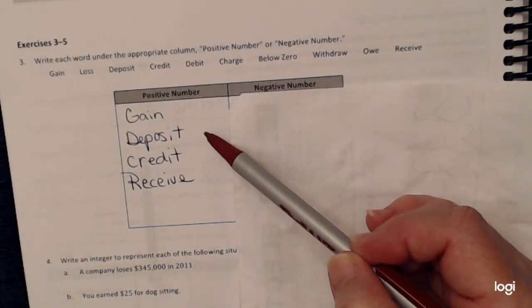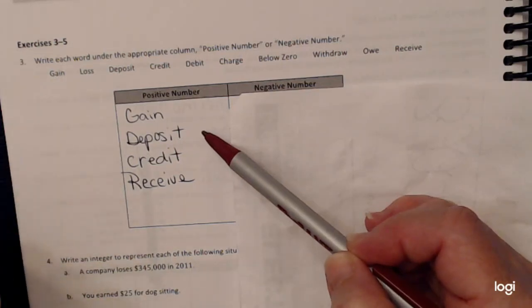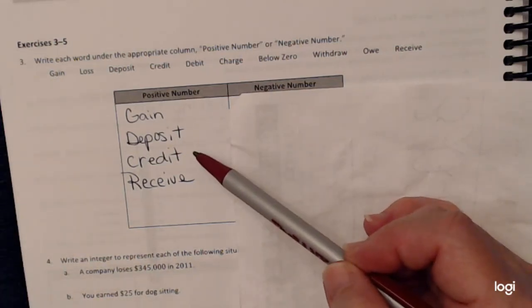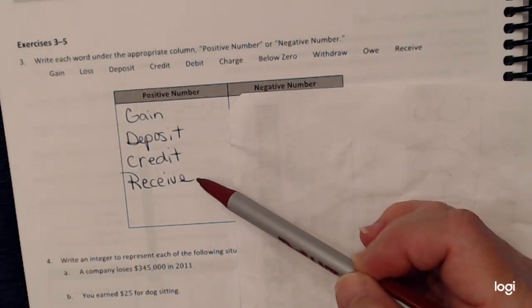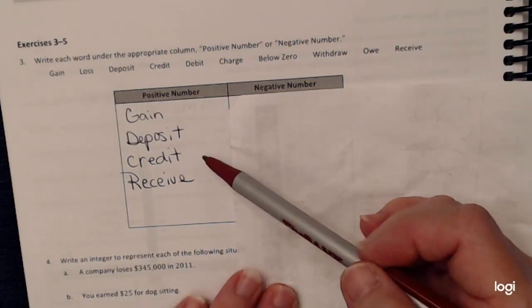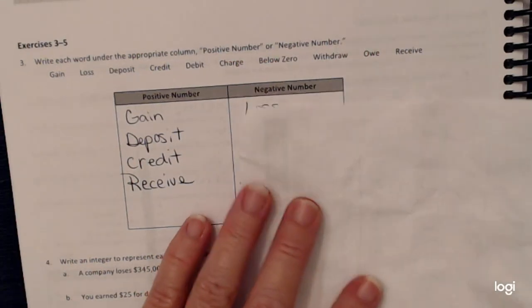Deposit is when I put money into my bank account and my bank account gets higher. Credit, we learned in the story that if they credit my account, I'm getting money back. Receive, I'm receiving something. That means it's also a positive, which means all the other words are negative. Let's see what they were.